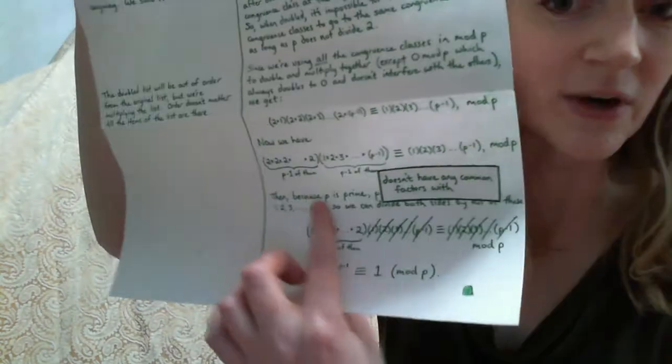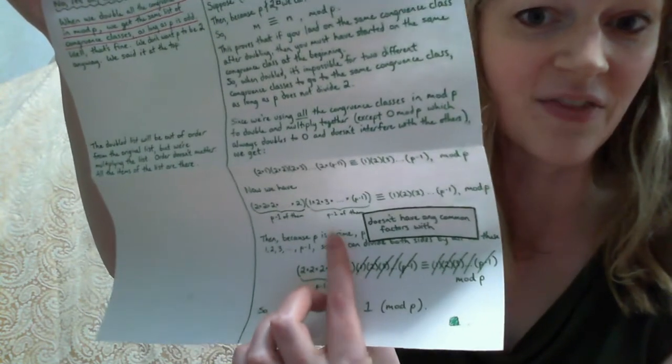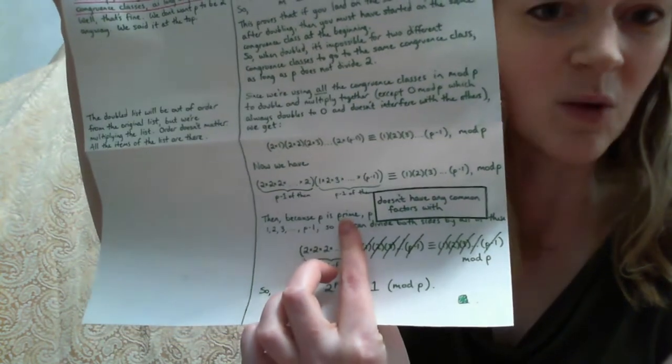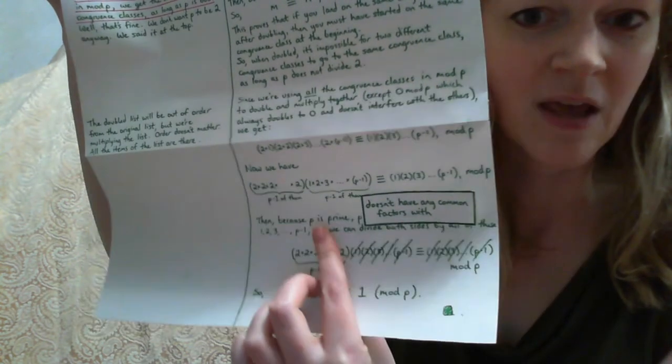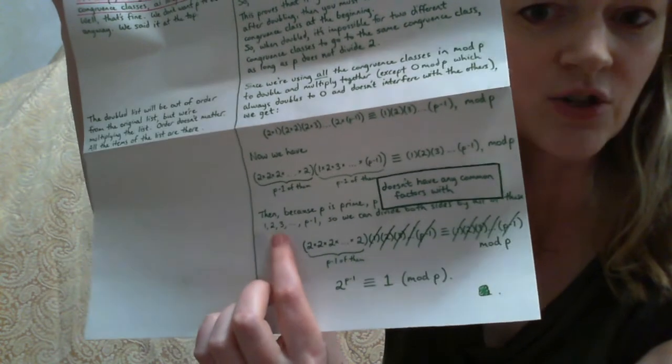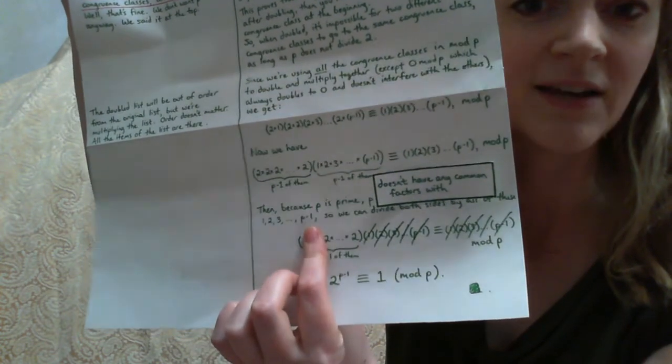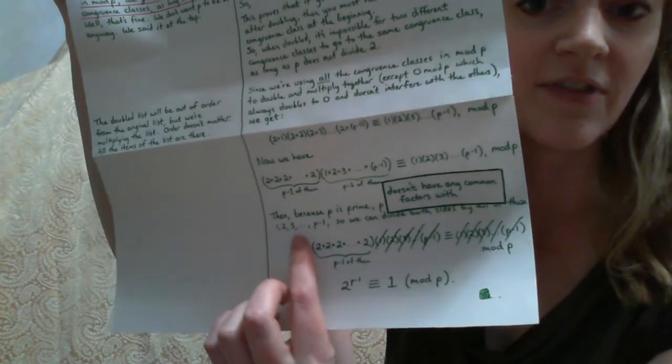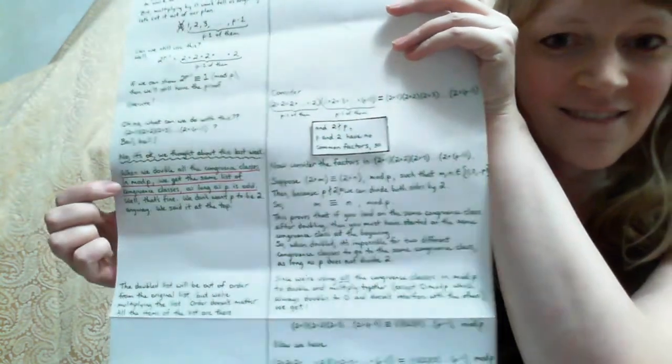And then down here, it is very important that p is prime in this case. It only works if p is prime. Because p is prime, p doesn't have any common factors with any of its congruence classes, 1, 2, 3, all the way up to p minus 1. So we can divide both sides by all of these. So in order for my Klintberg conjecture to work, it does hinge on the fact that p is prime. I was just so excited about this part that I breezed over these sections, but they are very important.